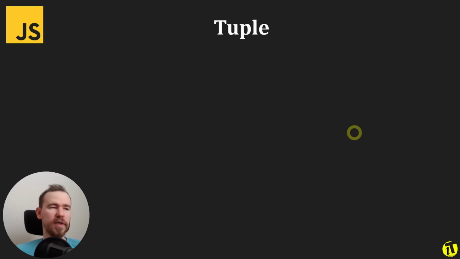Tuple is something that is known from many languages, and you probably know that the creator of TypeScript is kind of an expert in C#. So he brought this idea to TypeScript by having a tuple.